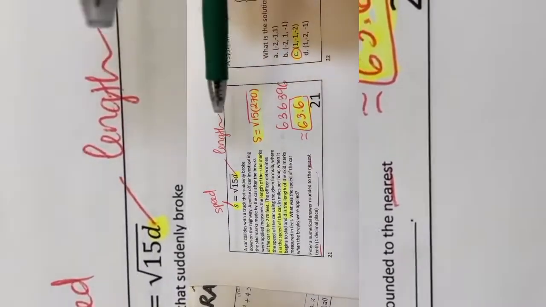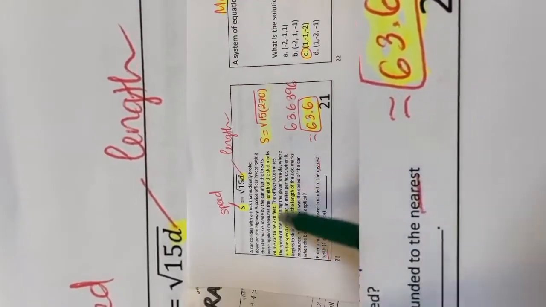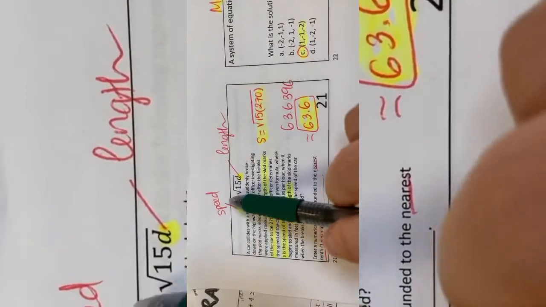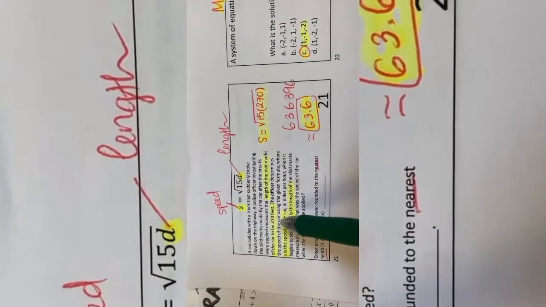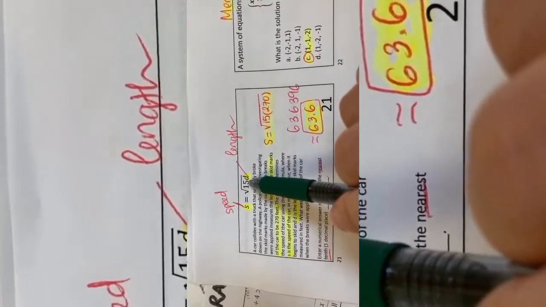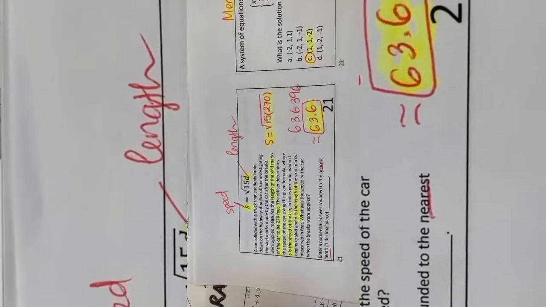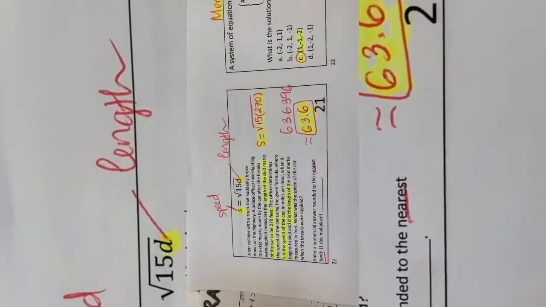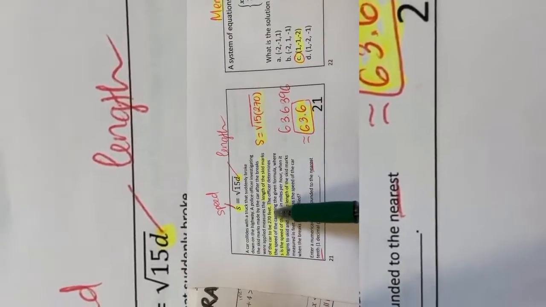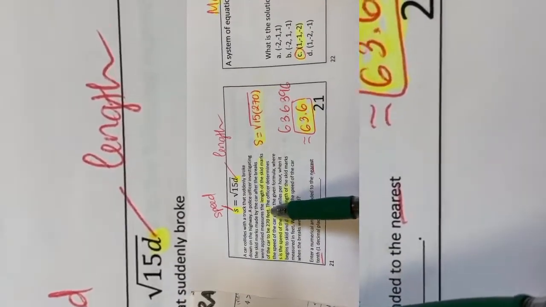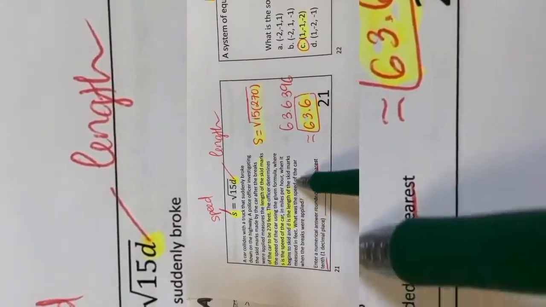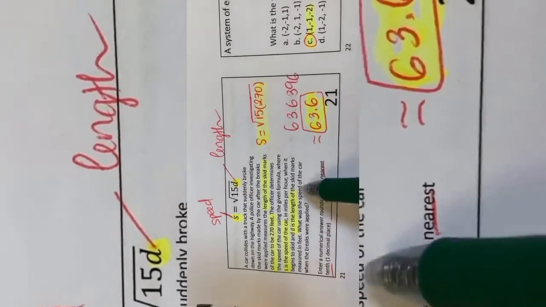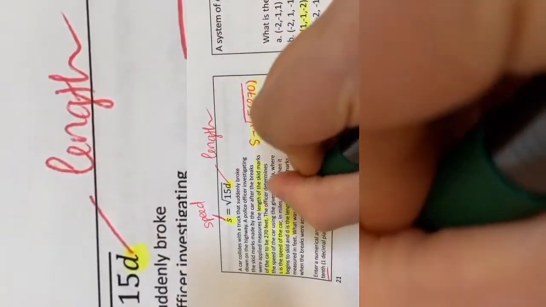Alright, so this is the word problem. We have two things going on. S represents the speed, D represents the length of the skid marks. On the problem right here, 15 is already given, so you don't change that. However, the number for the skid marks is also given right here, 270. You need to read carefully so that you know to plug in for D, not for S. At the end, the question is: what was the speed of the car? That means S, we don't know, so we gotta calculate for that.